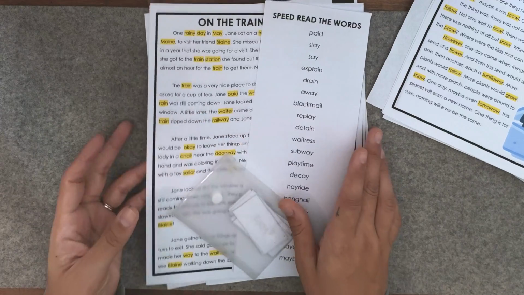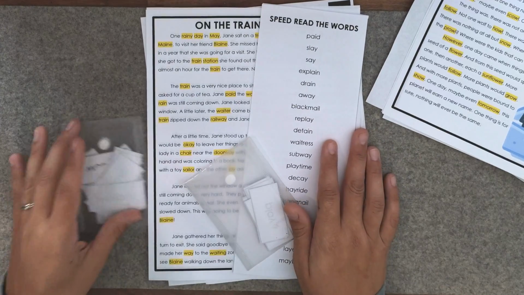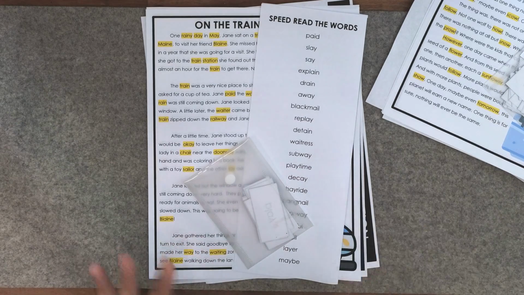So inside of each of those decodable sets are going to be a number of different resources. Now, we worked with an author who wrote each of the passages for us. So they are decodable and they are put within a sequence. So make sure that you are following that sequence that's found within the Bridging Literacy community.